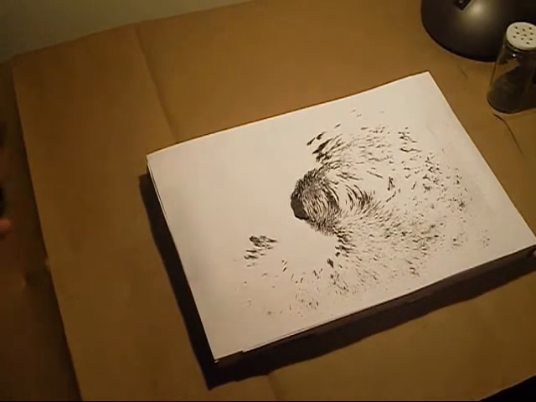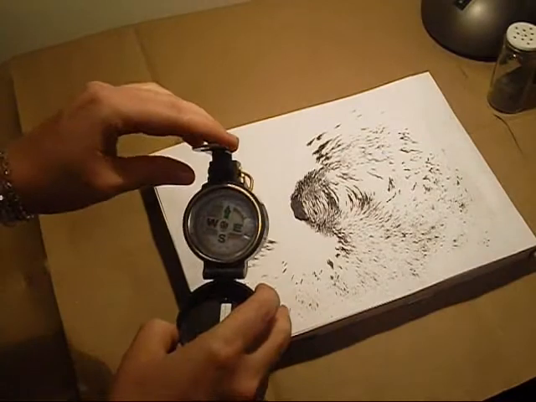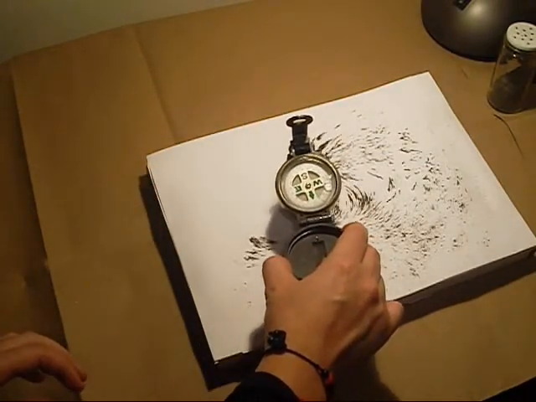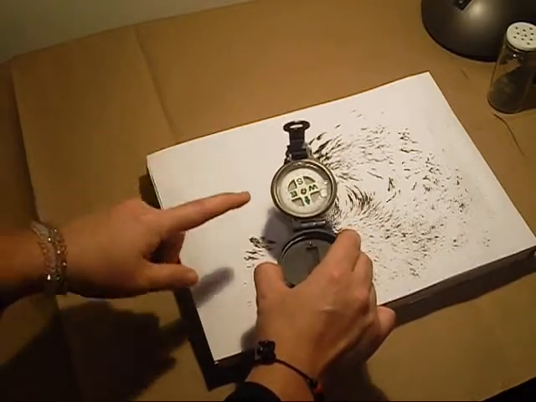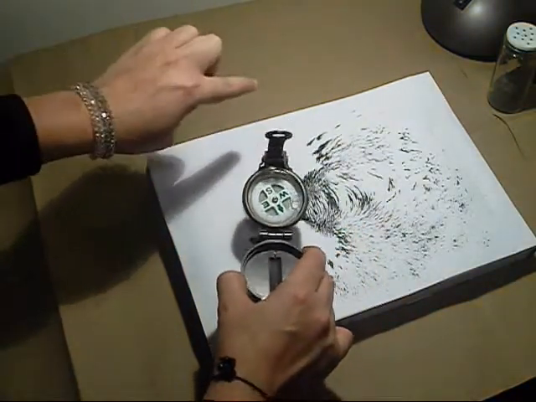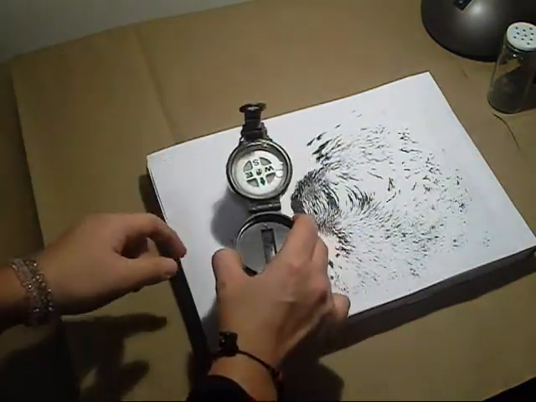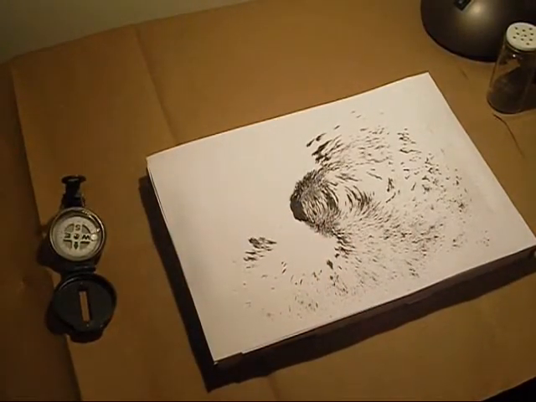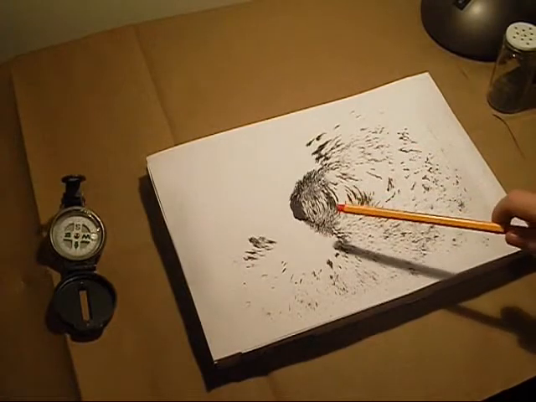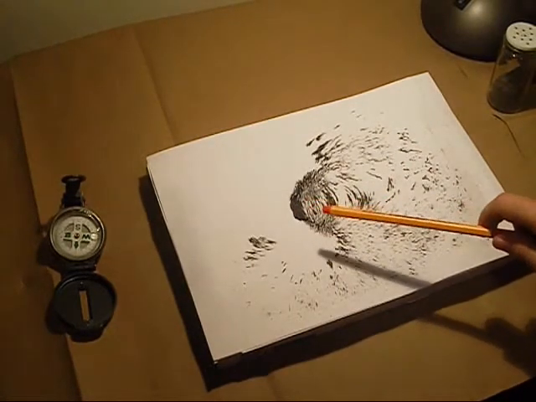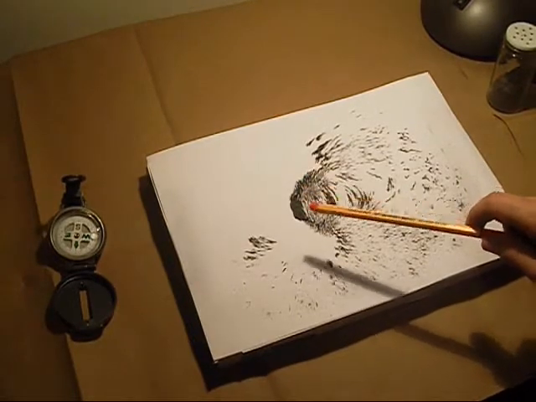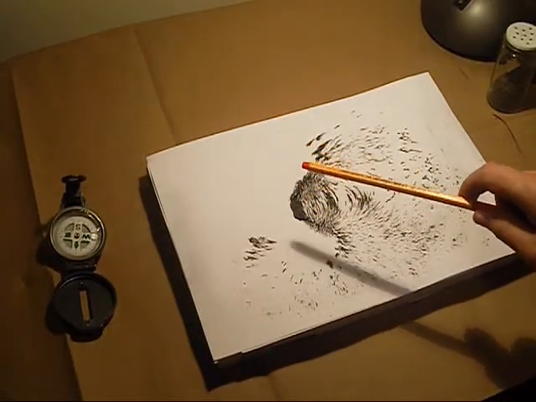And now we'll use the compass to show where is north and where is south pole of Mercury. So as you can see, this is south, and this is north pole of Mercury. Here is the area. In this area is the compressed magnetic field, and this is what the solar wind does to the magnetic field.